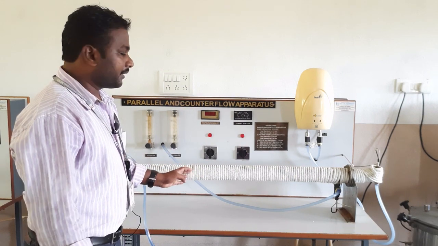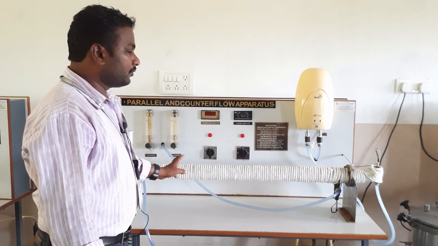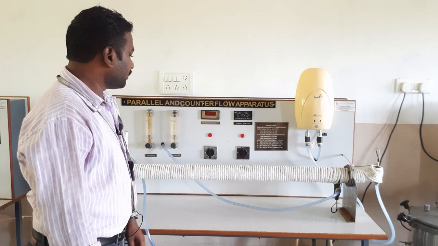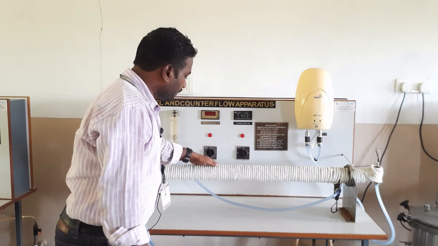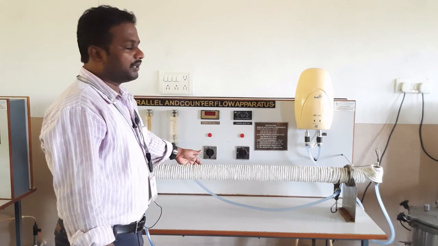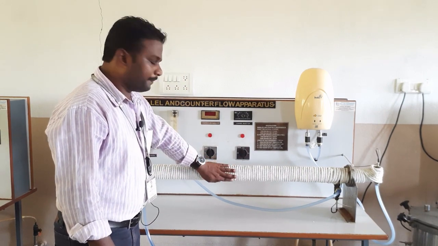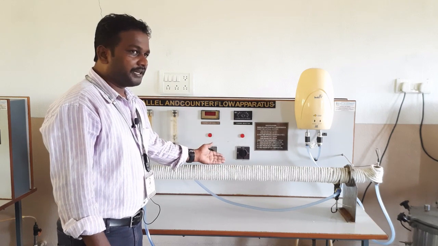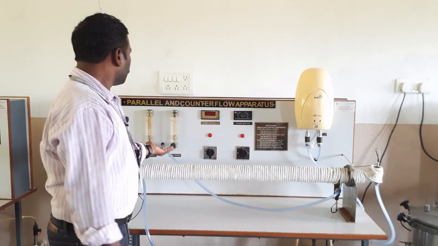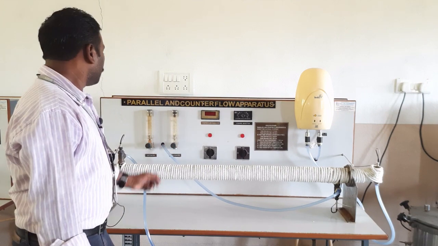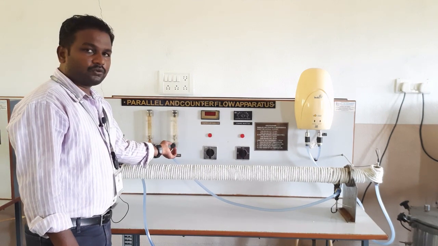Four valves are provided on both sides of the heat exchanger, two for the cold water and two for the hot water. Insulation is provided on the outer surface of the outer tube to resist the flow of heat from the heat exchanger to the atmosphere, and two rotameters are provided here. One is for hot water and one is for cold water.